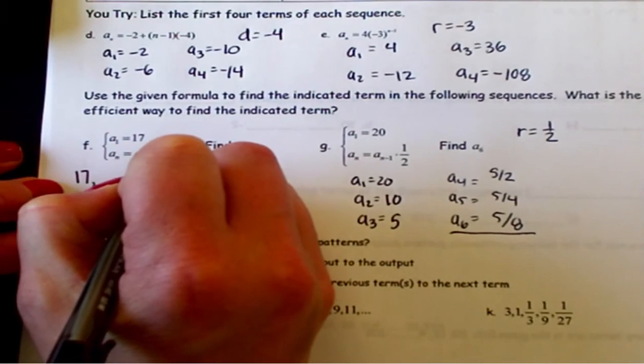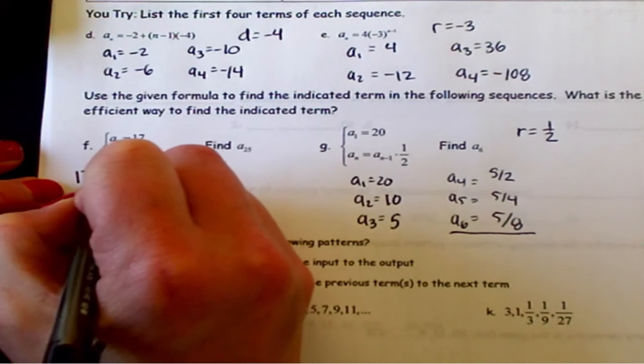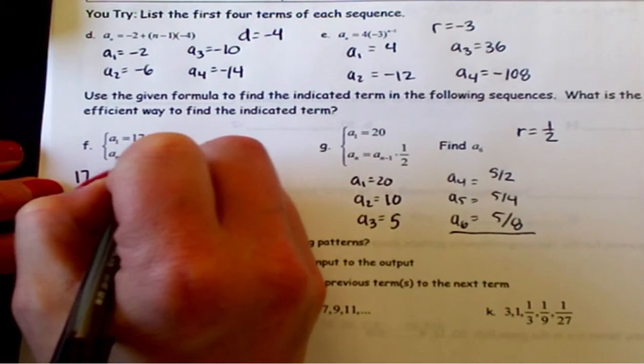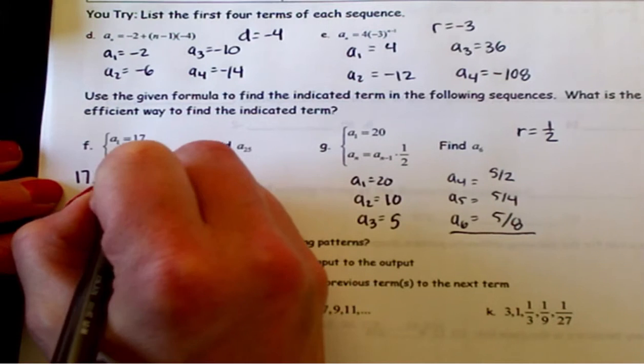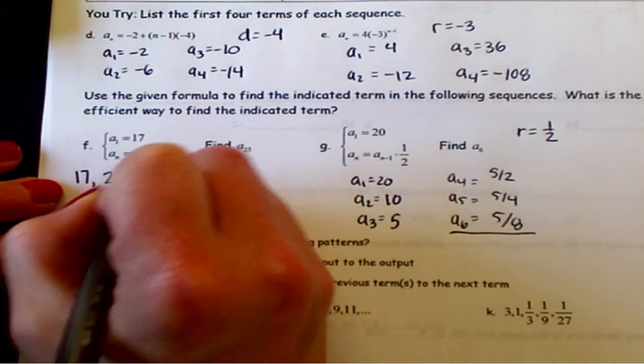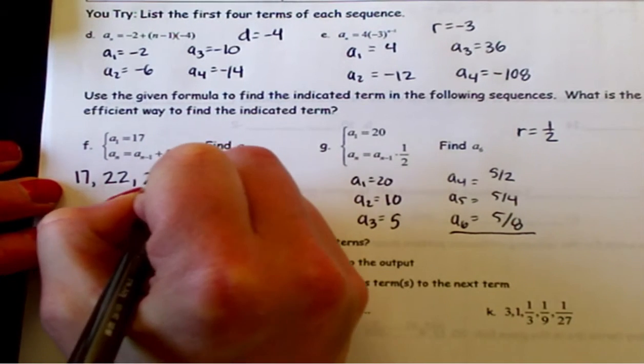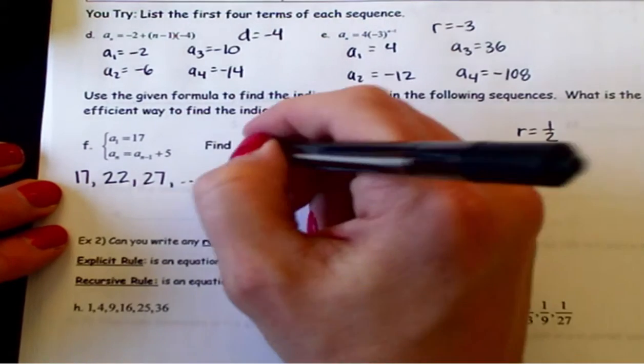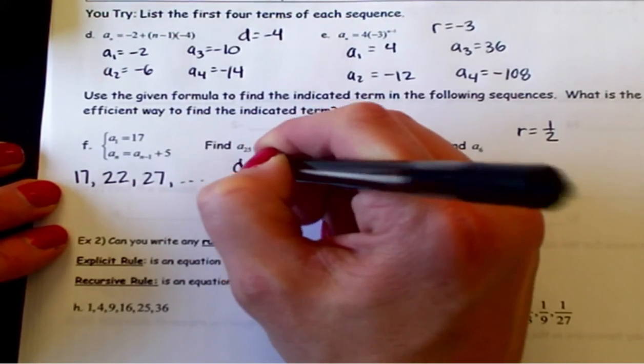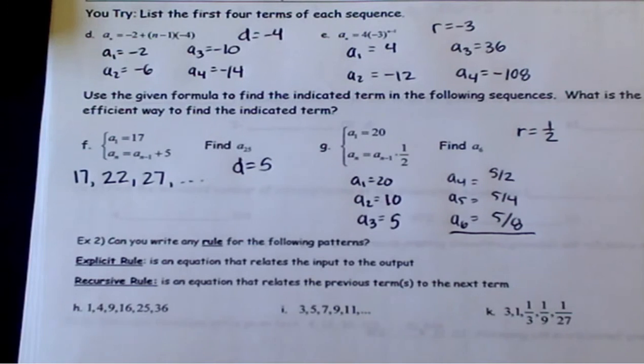17, plus 5, right? Because it's previous term plus 5. 22, previous term plus 5. 27, and so on. Okay, the common difference is 5. All right, I can add 5 pretty easily. I mean, I could add 5 a bunch of times in my calculator really quick.